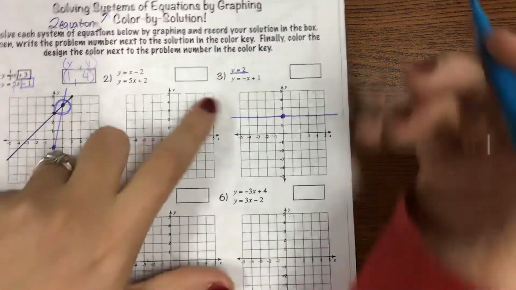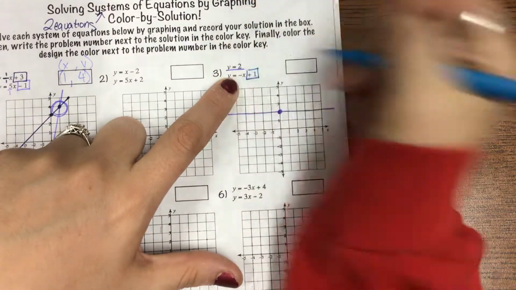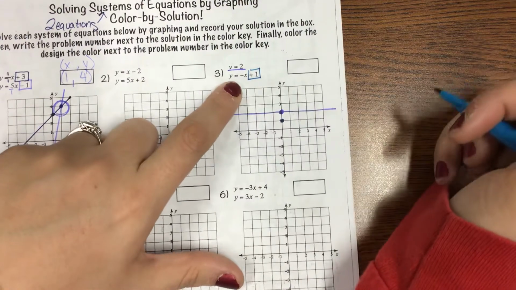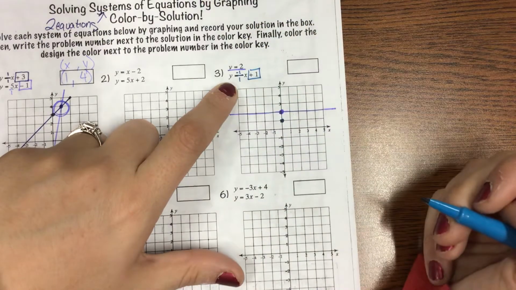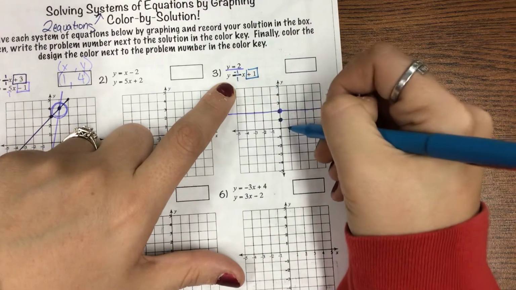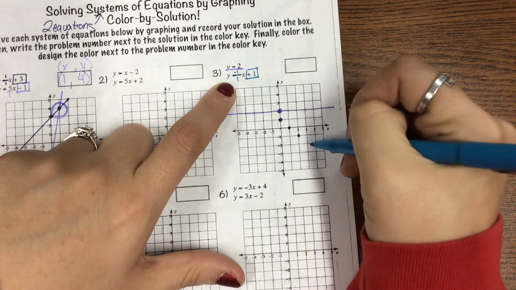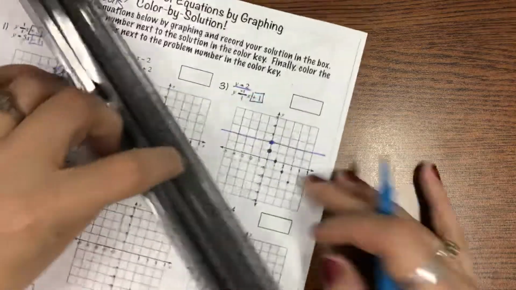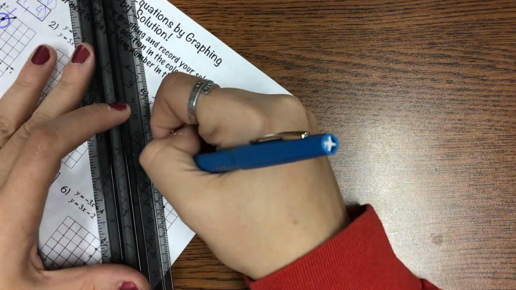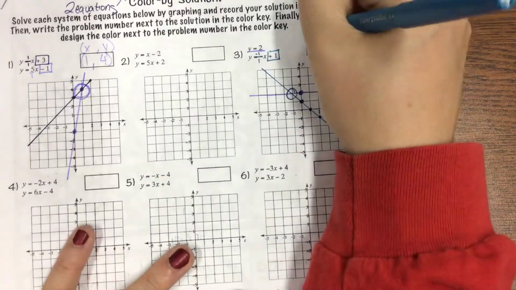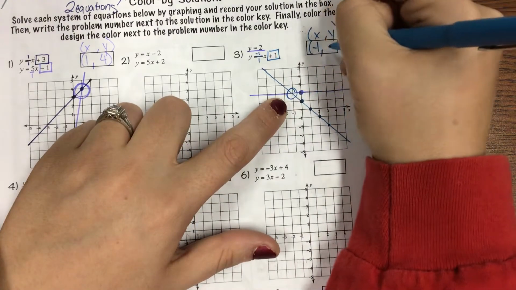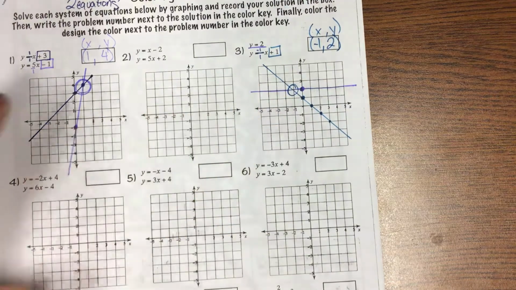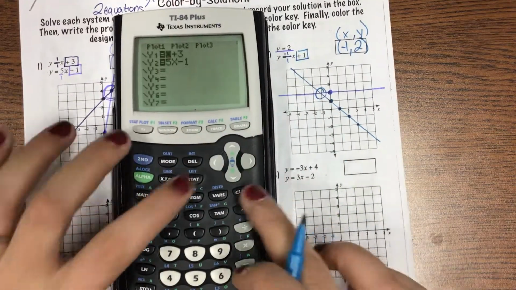And then we have y equals negative x plus 1. So I'm going to start out at plus 1. My slope is negative x, which is the same thing as saying negative 1 over 1. So I'm going to go down 1 over 1, down 1 over 1, and connect them. They're going to cross right here at this point. My x number, then my y number. So I'm looking at (-1, 2).